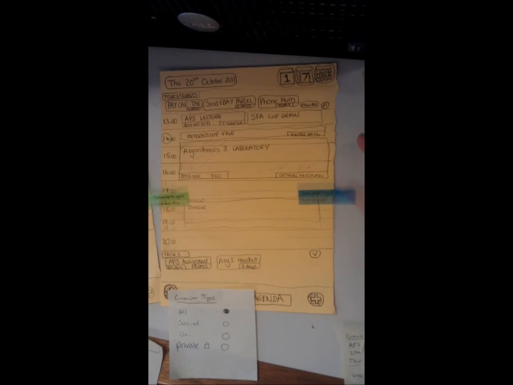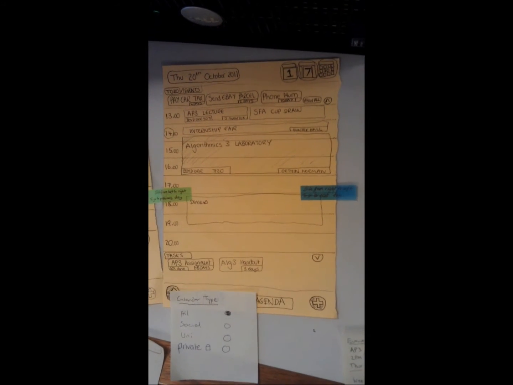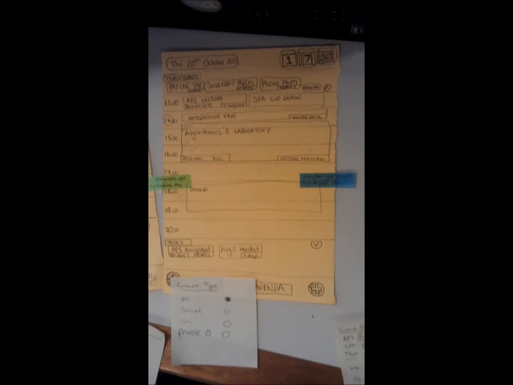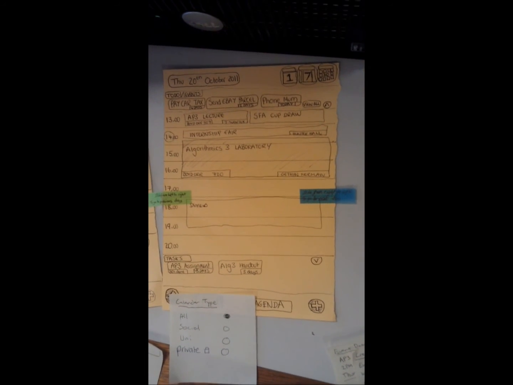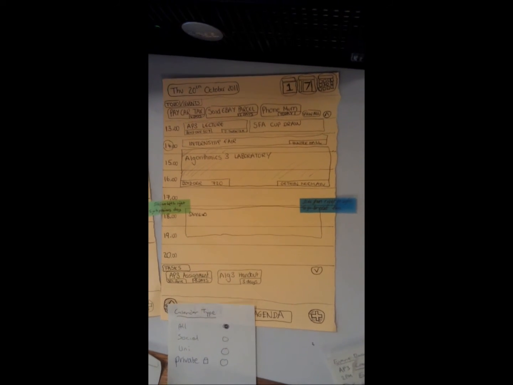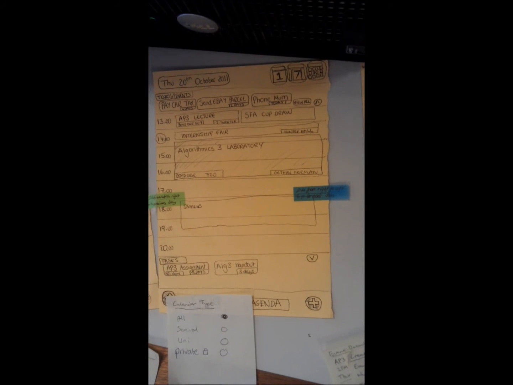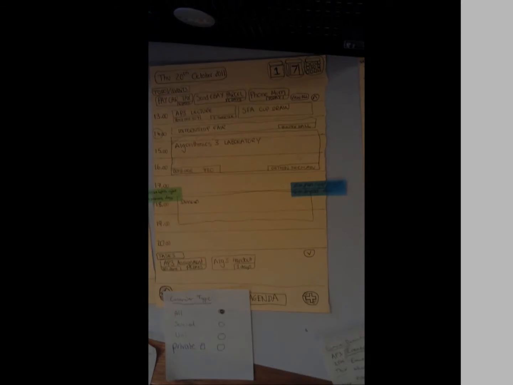Each event can have a colour category as well, which you can assign to it, which can associate it with a different type of category, because you might want different types of events inside social. So each algorithm X3 would maybe be green, and then each AP3 might be blue.